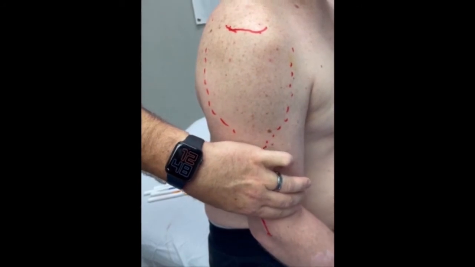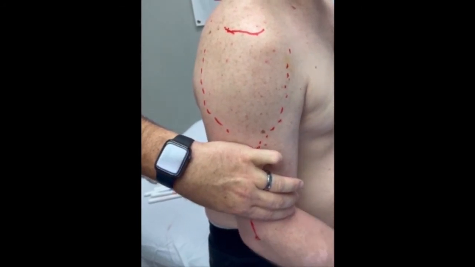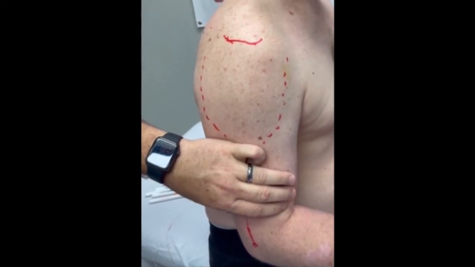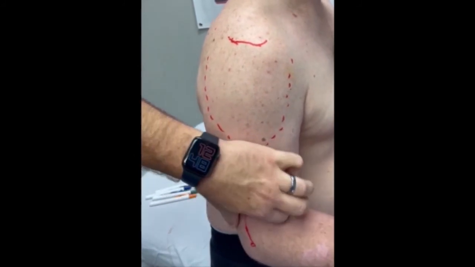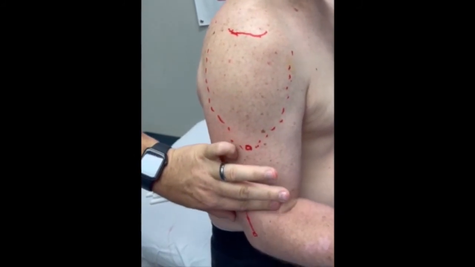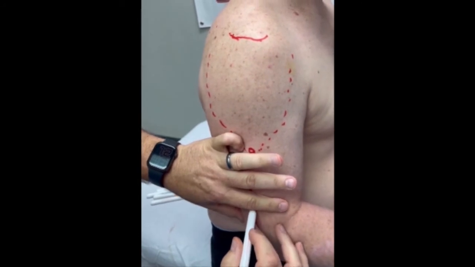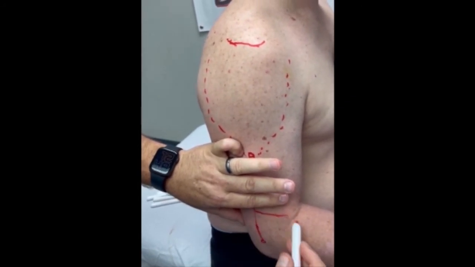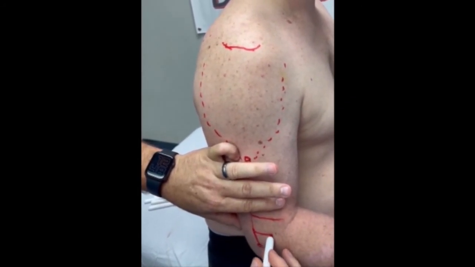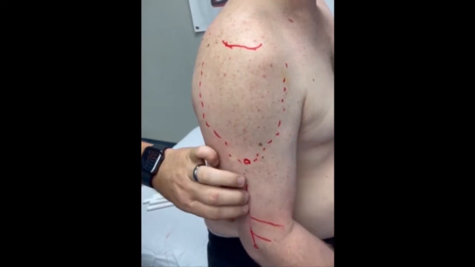One thing that we can do, go ahead and flex the elbow, give me 90, and hold the thumb there. We can identify brachioradialis as it's traveling over to the supracondylar ridge. And it will actually be about right here. Go ahead and let that relax.